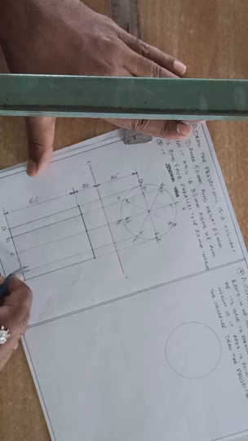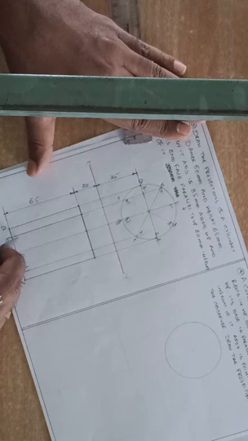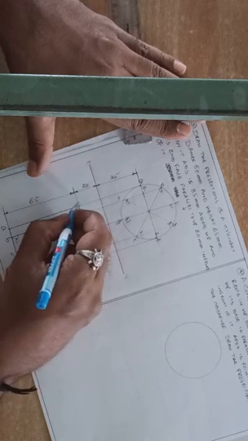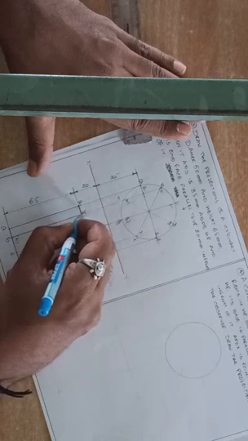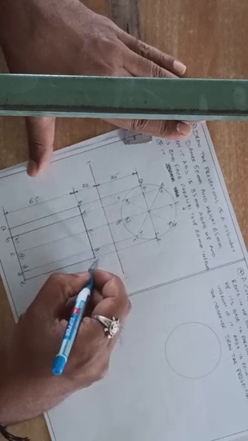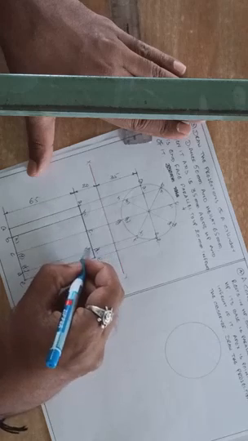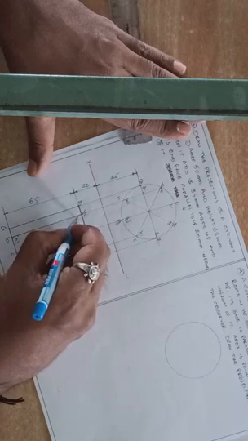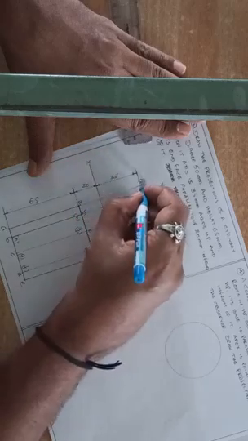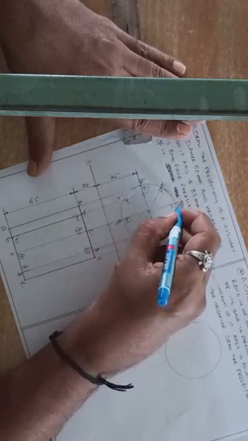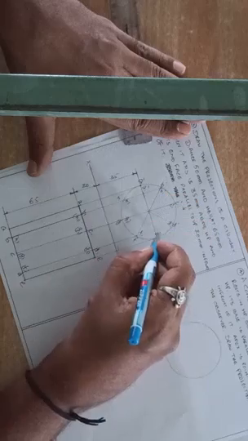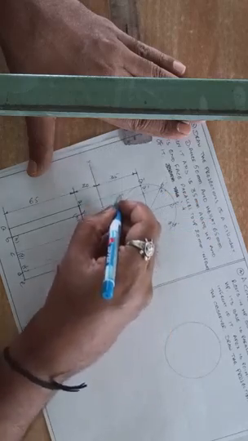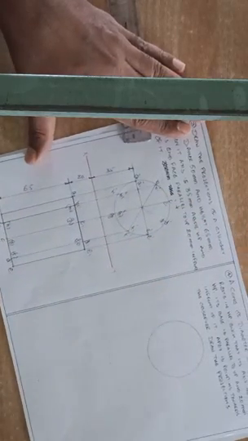Not visible: F not visible, G not visible, H not visible. Similarly, A1, B1, C1, D1, E1, F1, G1, H1. So here in top view, notation should contain dash. That's all. Okay, here I have shown only front view and the top view. You know the procedure to draw the side view also.